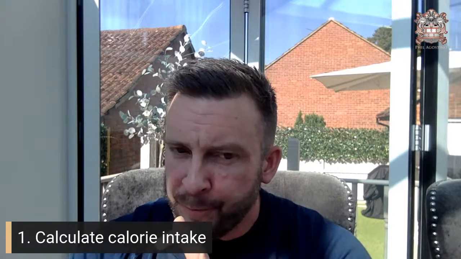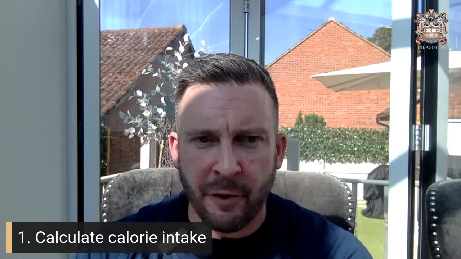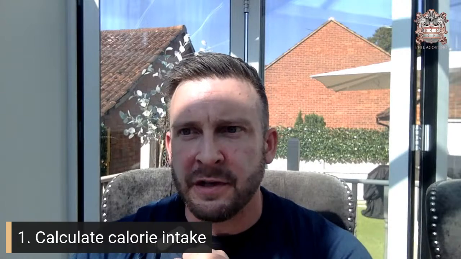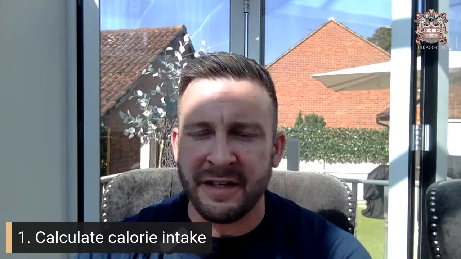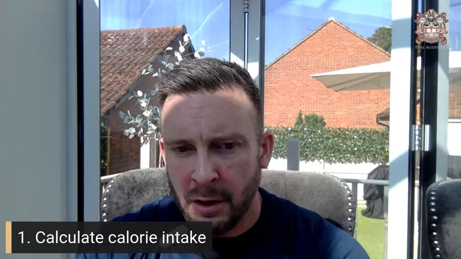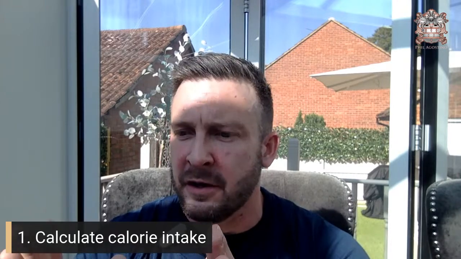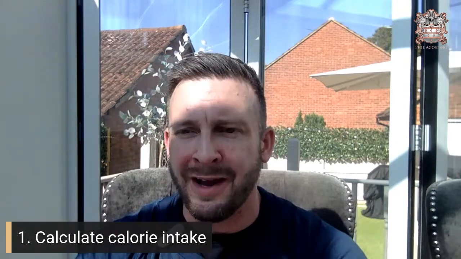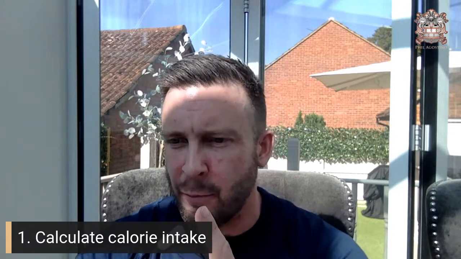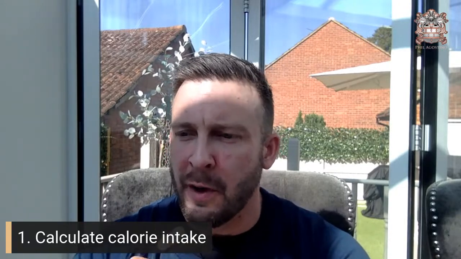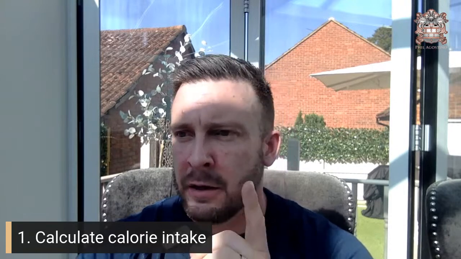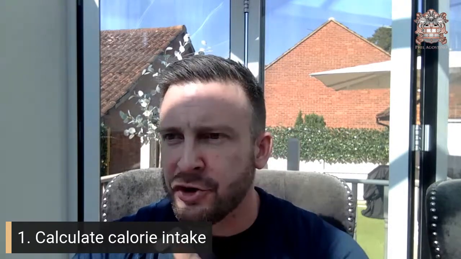So calculate your calories with Google, but say to yourself, this is just the start point. These are the calories I'm going to follow. This is the same with everything in fitness. Choose a plan, follow it, assess the results. So step 1, ensure you know how many calories you need per day. Google will give you that. Don't assume it's going to be perfect.